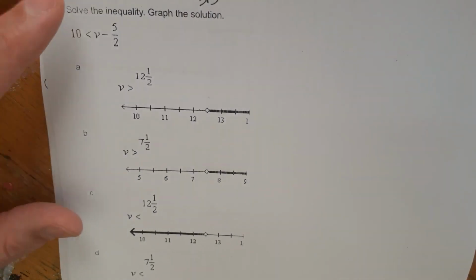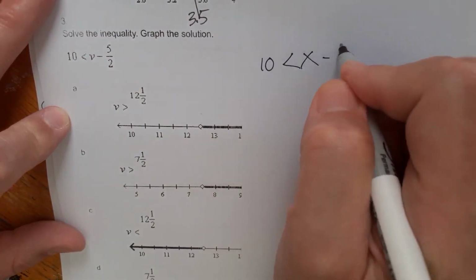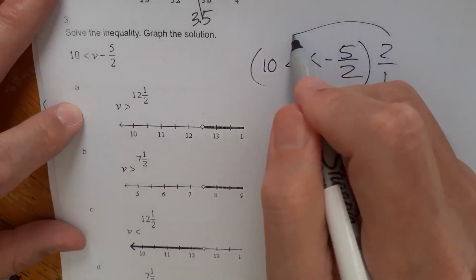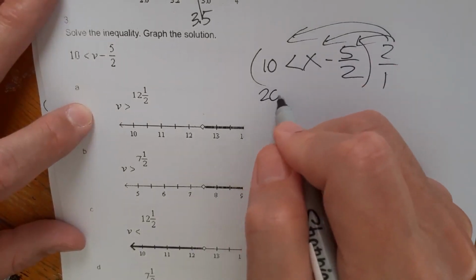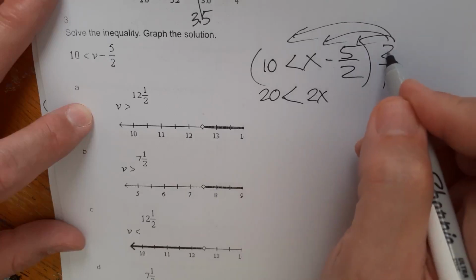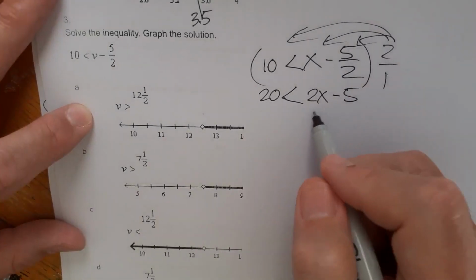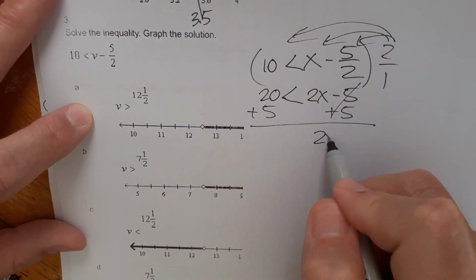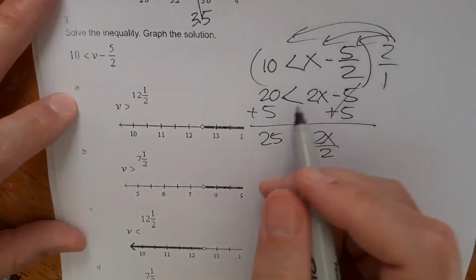Solve the inequality, graph the solution. We have 10 is less than x minus 5 over 2. Let's multiply everything by 2 over 1. So 2 times 10 is 20. This is less than 2x right here. The 2's are going to cancel here. So 2 times 5 divided by 2 is going to be minus 5. We're going to add 5 to both sides. 2x is less than 25. We're going to divide by 2 on both sides.